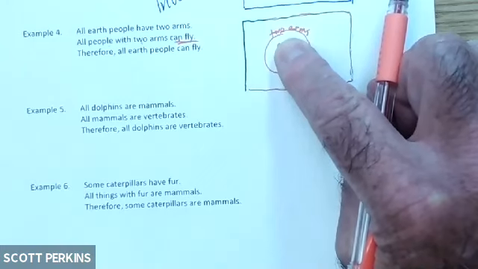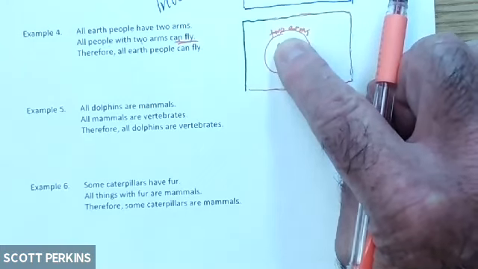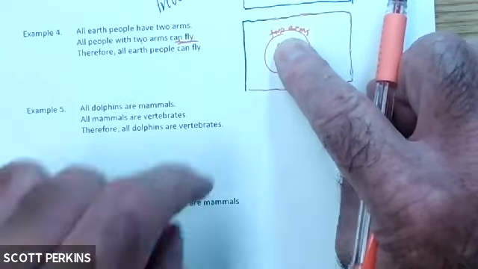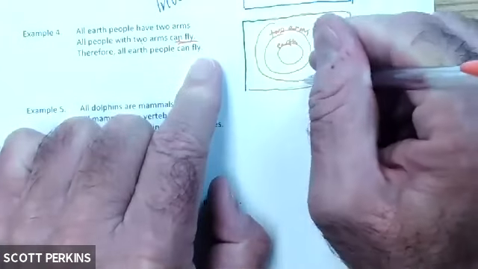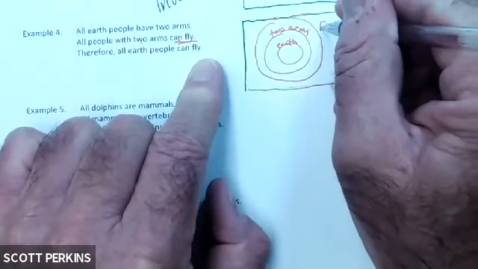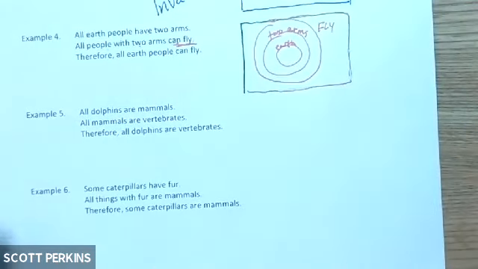All people with 2 arms, remember I told you the way an all statement works is whatever comes right after the all is the smaller circle. So the 2 arms, that's the smaller circle. So fly goes around it. Is that the only way that I can draw that? I just want to confirm.